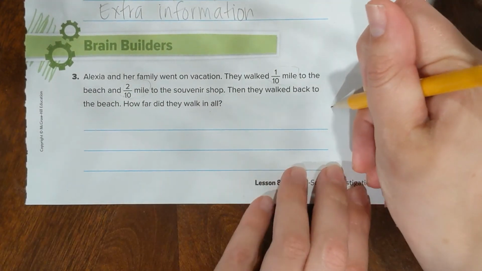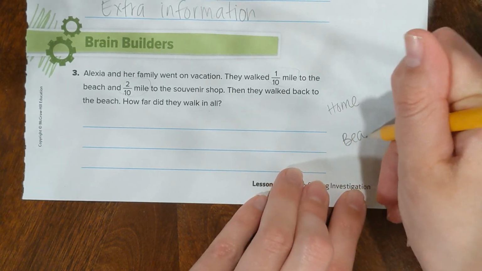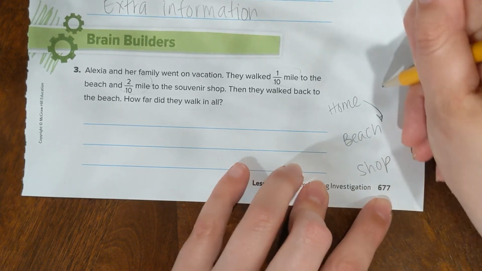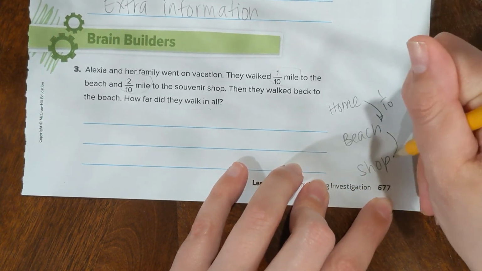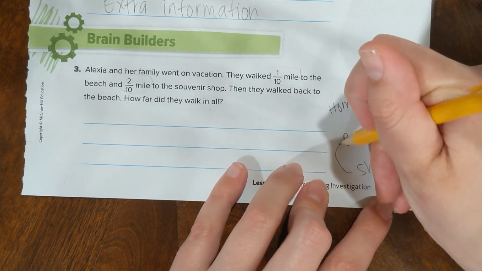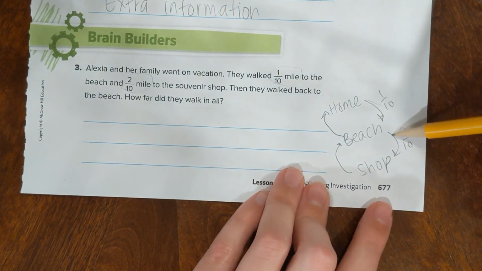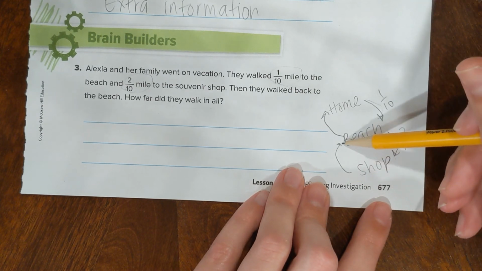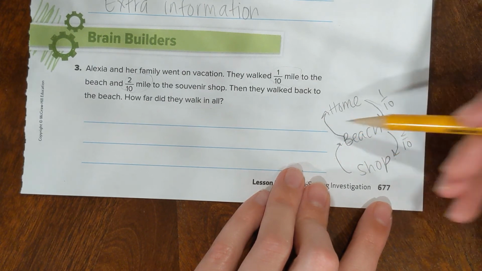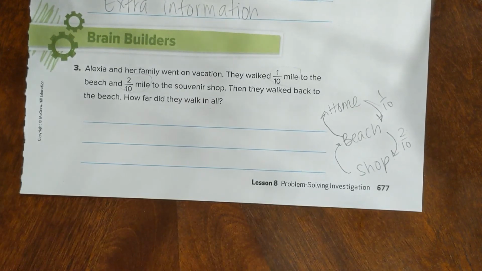So let's say home, beach, and shop. From here to here is 1/10. From here to here is 2/10. And then they went back and did it again. So we have 1/10, 2, 3/10, 4, 5, and 6, right? Because this is worth 1, this is 2/10, 2/10, 1/10. So 1, 2, 3, 4, 5, 6/10 of a total mile.